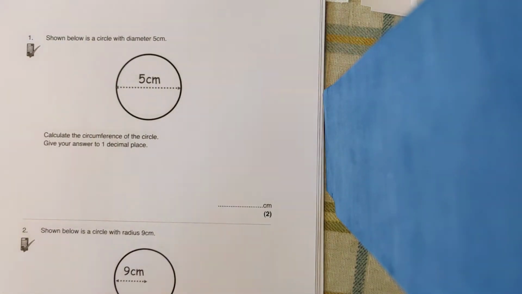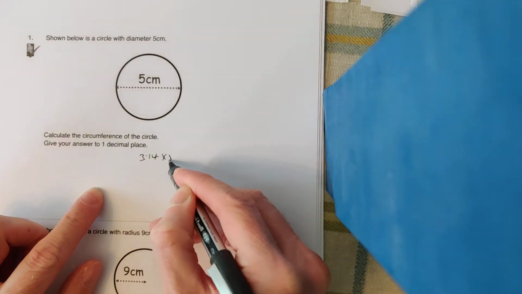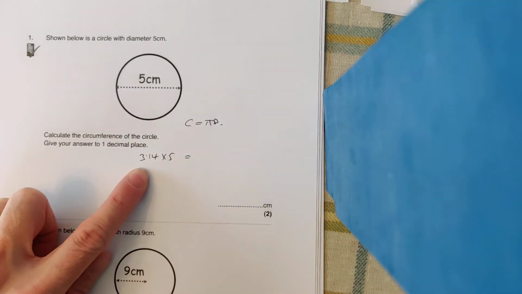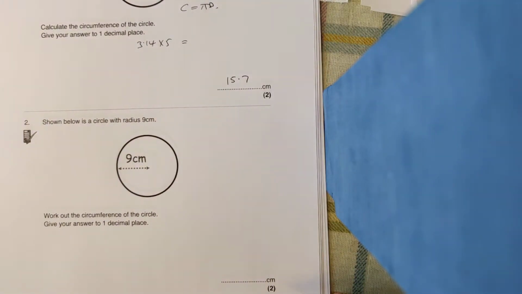Number 1. Circle is shown, work out the circumference. So it's just going to be 3.14 by 5 because remember circumference is pi d, right? So I'm going to type that in and I'm getting an answer of 15.7. There's an easy start. Number 2, you've got a circle radius 9, work out the circumference.